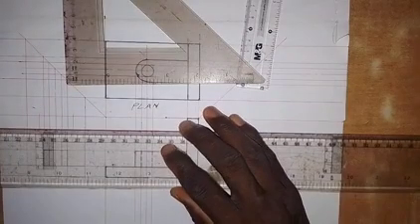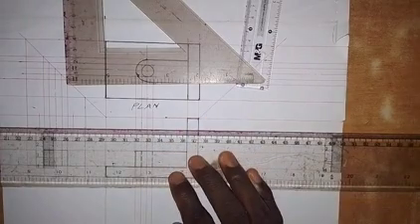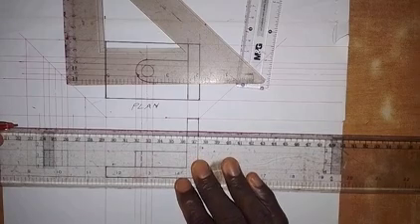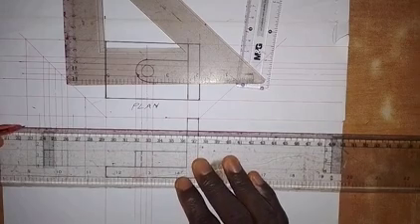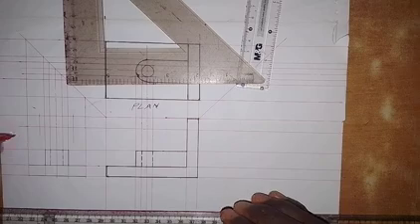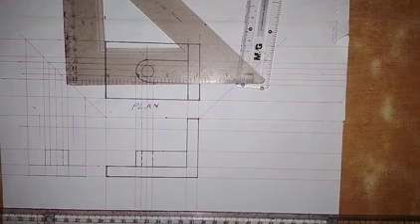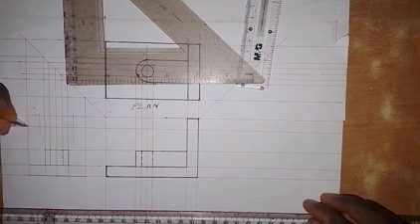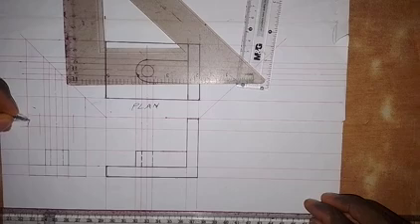Then I'm going to draw this horizontal line, because we are still going to do the same thing for the right hand elevation. So from here I will take it to the right side, so we form the curve here. To draw the curve, I'm going to use my hand to form the curve. So it goes like this. I'll just manage it like this.